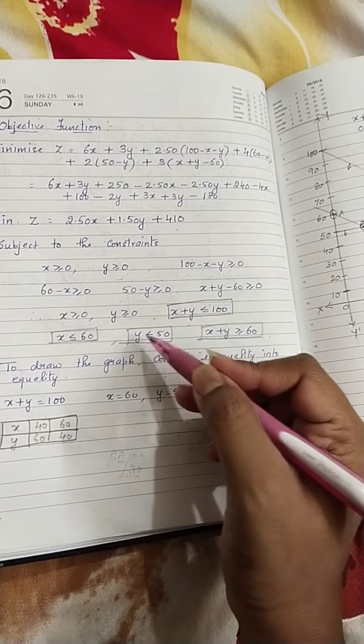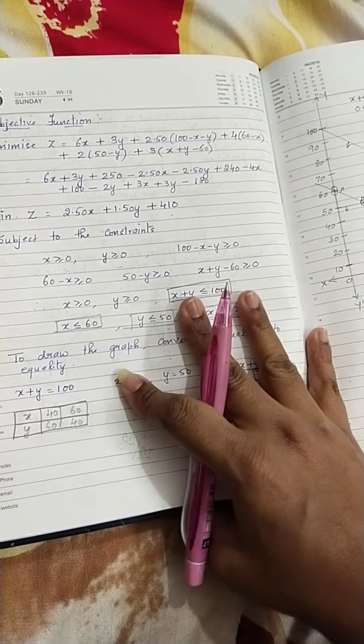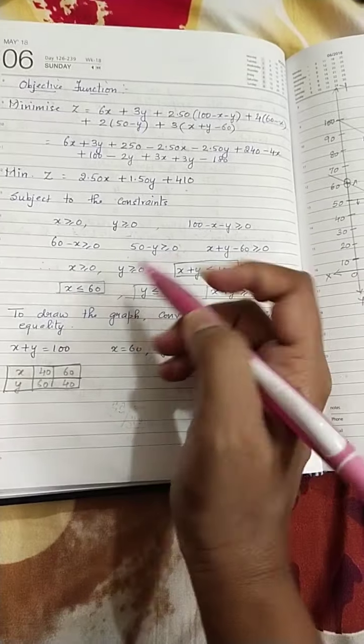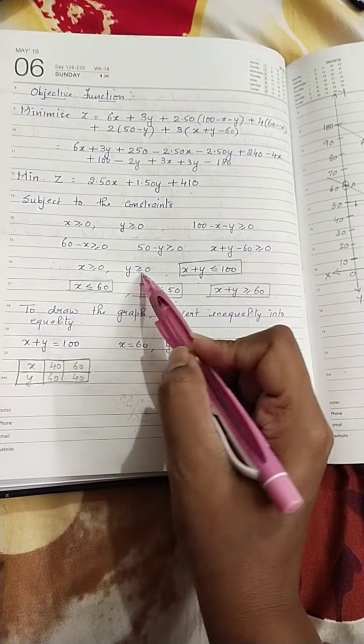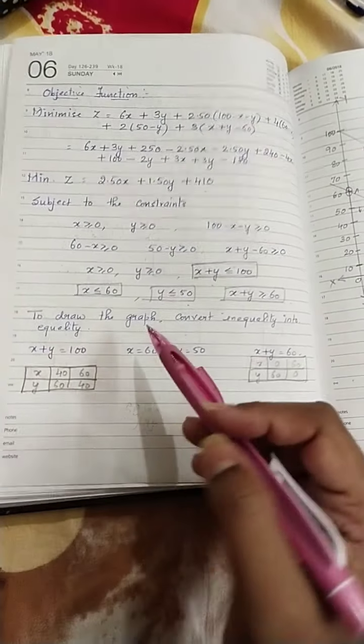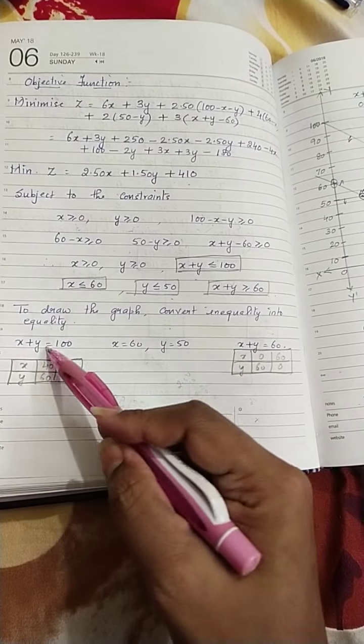The one which I have put in a box, these are the final constraints which we have found. And obviously x greater than or equal to 0 and y greater than or equal to 0 is the non-negativity. Now you have to draw the graph. So convert the inequality into equality.